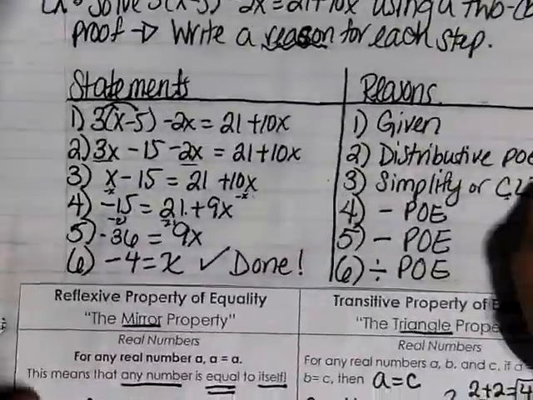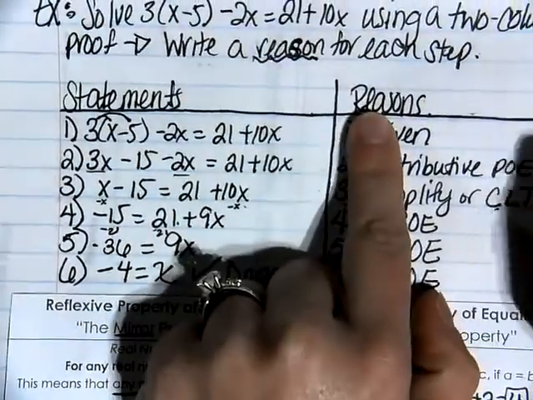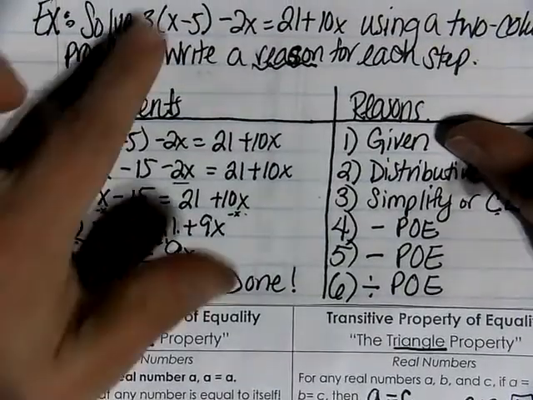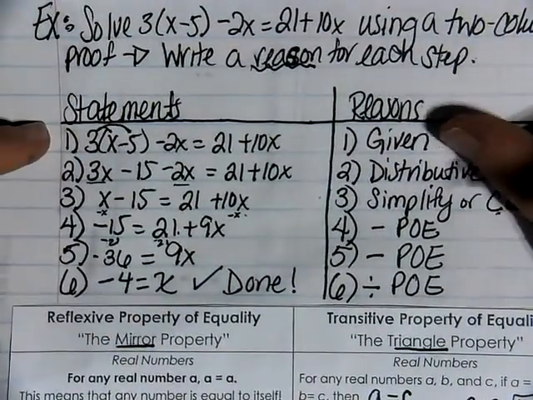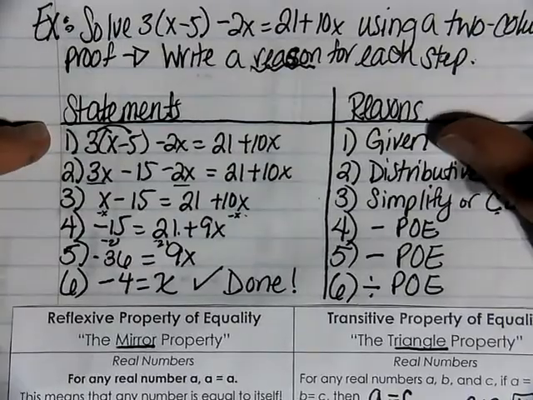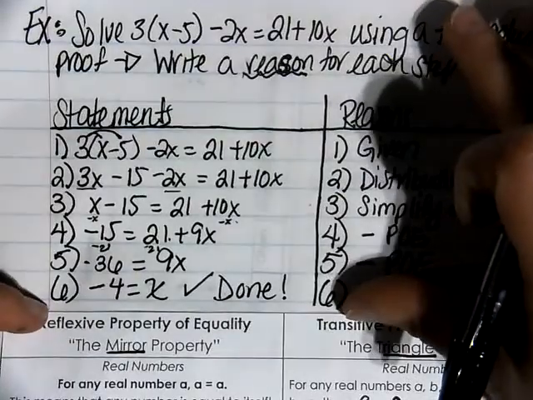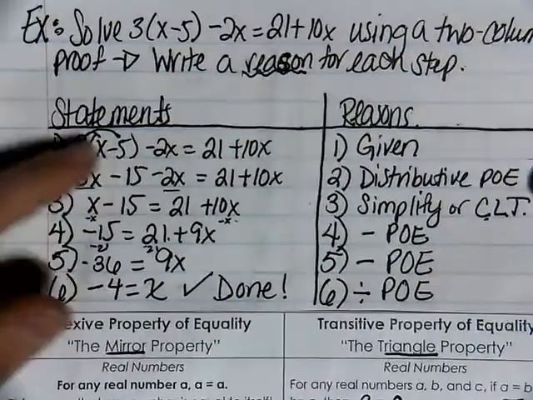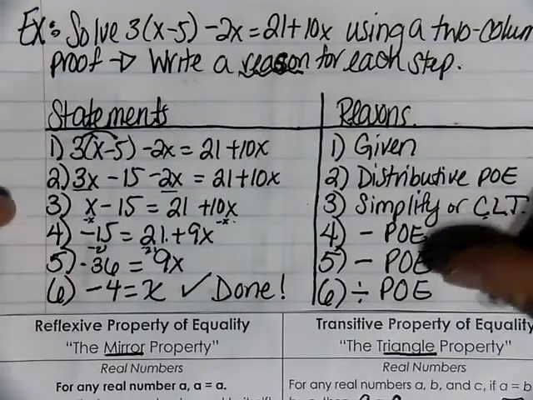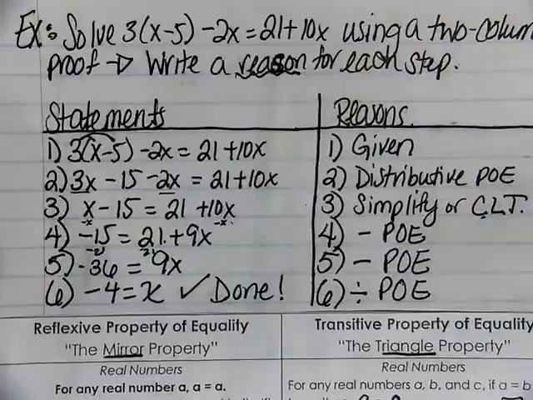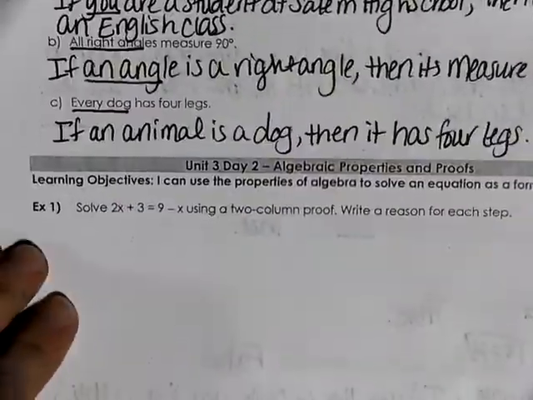Whenever you write a two-column proof, you're always going to have one side that represents your statements and the other your reasons. You will also need to make sure that you write down the original equation that's given to you, and your reason for writing that down is because it's given. Another structural piece is that all of your statements need to be numbered. That's an organizational component that will help us to identify why we wrote down the line or the statement that we did. Let's go ahead and look at this example.